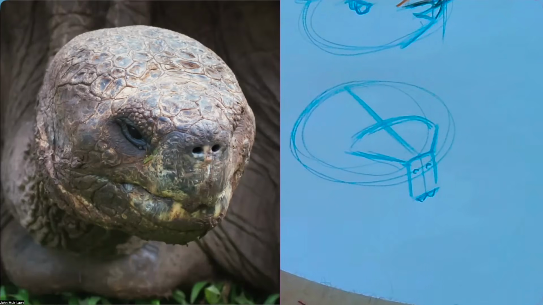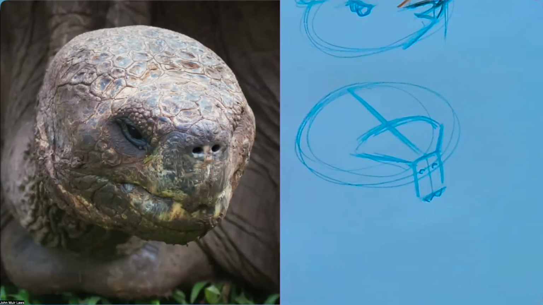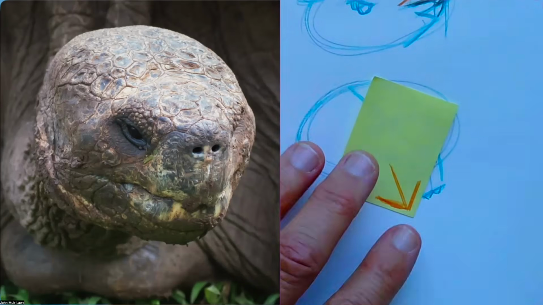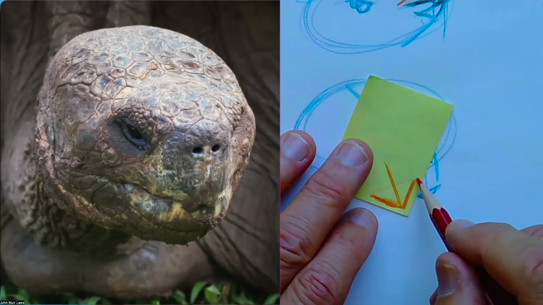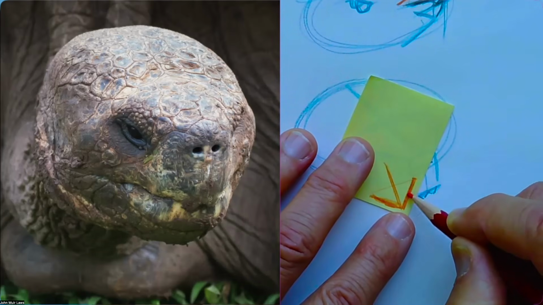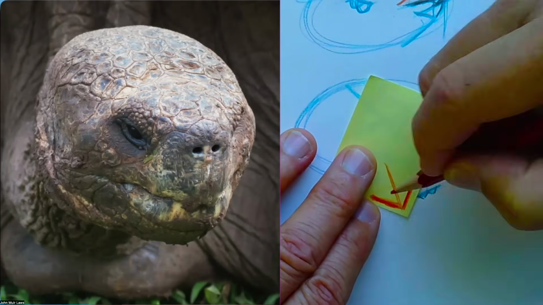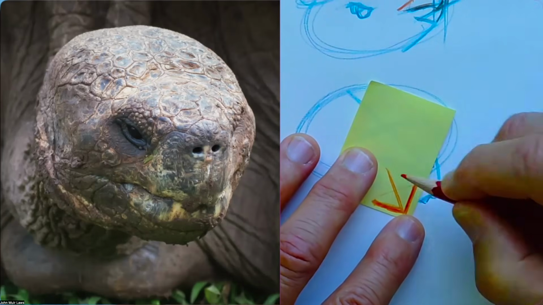So I'm going to draw a little thing on this side here. So on this little arrow, let me make this symmetrical. I've got this arrow.